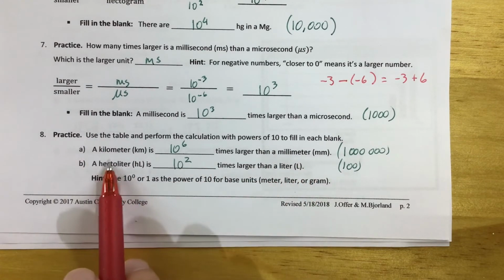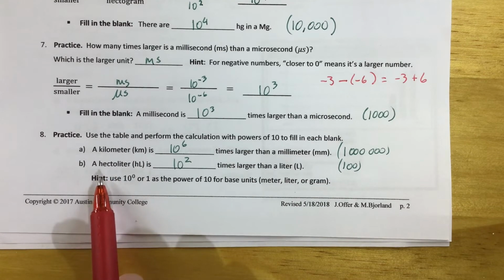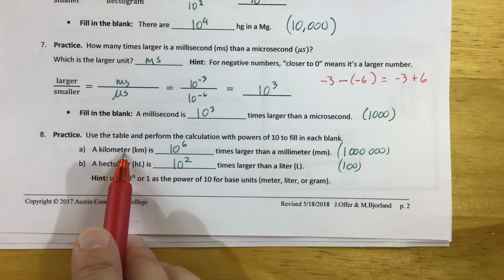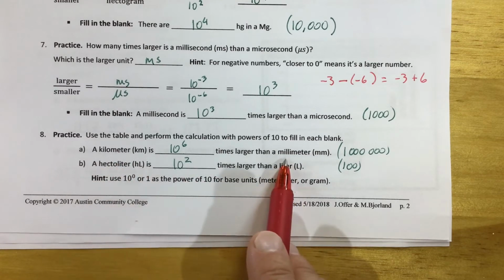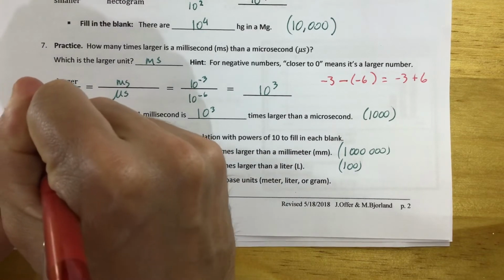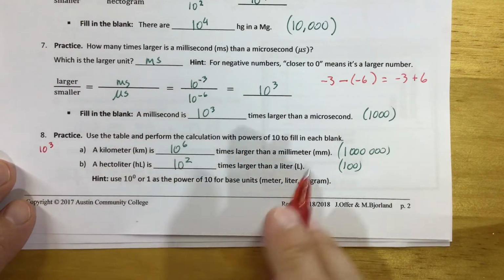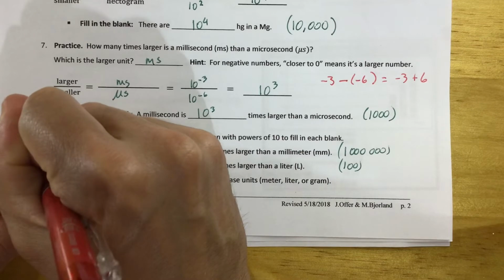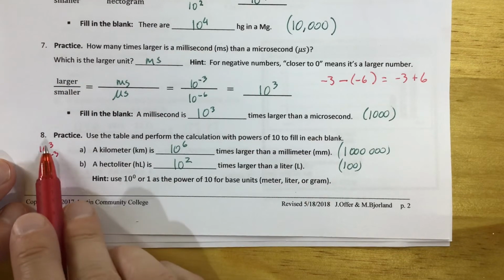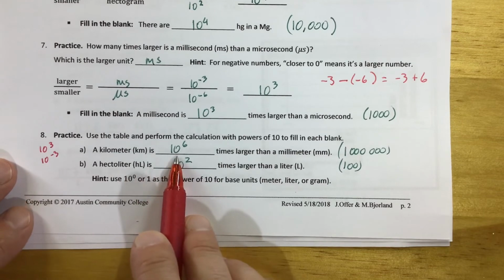Oh, okay, so they don't give you the parts to look at first. You just want to pull them out of here. We have a kilometer, okay, and we have a millimeter. Okay, kilometer is 10 to the 3rd power, where a millimeter is 10 to the negative 3, so 3 minus negative 3 is actually going to be 3 plus 3, which gives you 6.